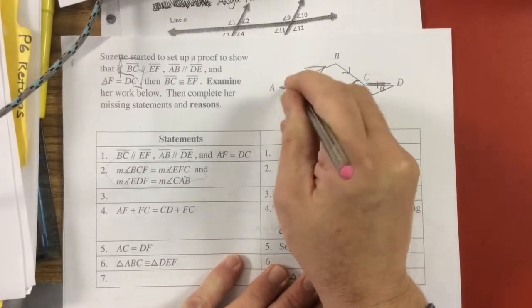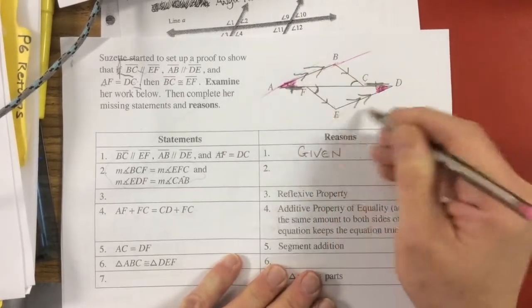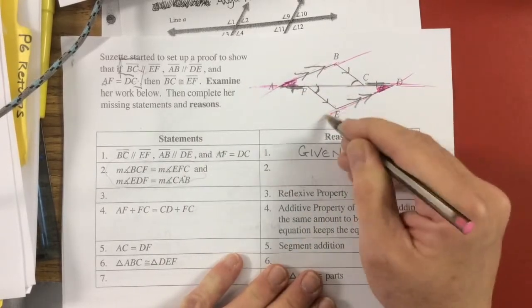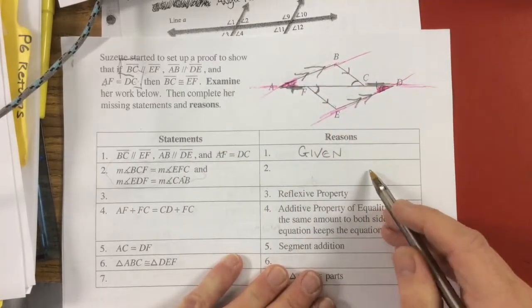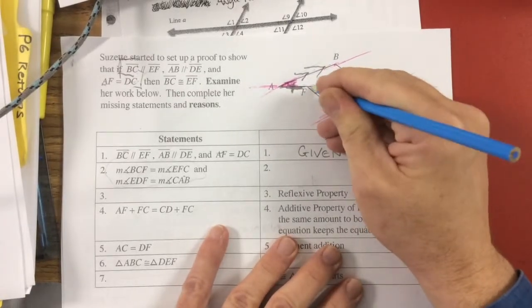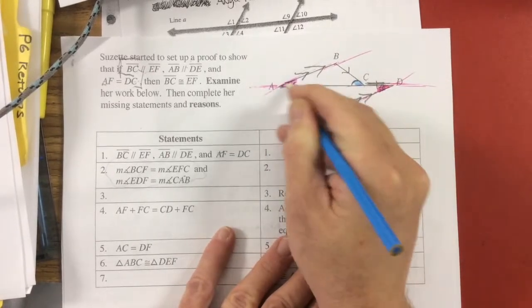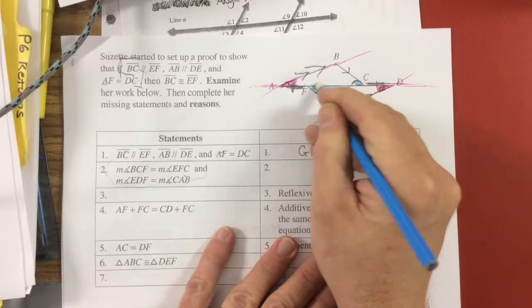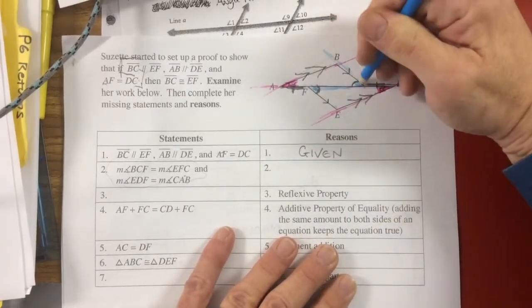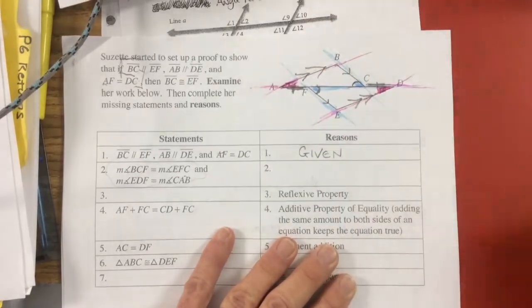This angle right here and this angle right here are created when line DF crosses the two parallel lines AB and ED. And these two angles, this one here and this one here, are created when this line right here crosses these two parallel lines right here.